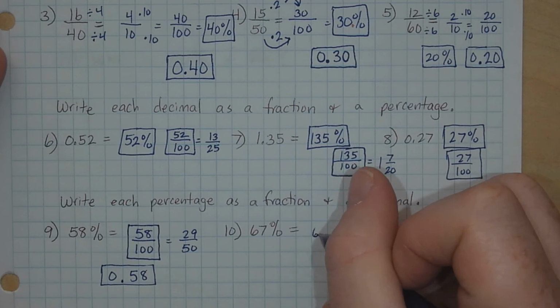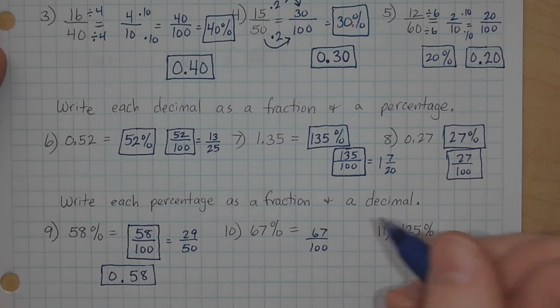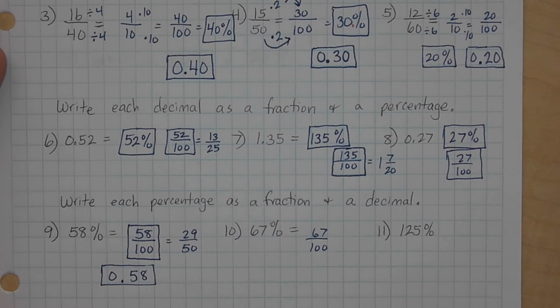67% is going to be 67 over 100. You cannot simplify that at all. Nothing can go into 67. I believe 67 is prime. I'm trying to think real quick. I can't think of anything that would go into 67 at this moment, so I'm going to assume that it is prime.